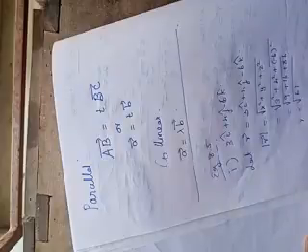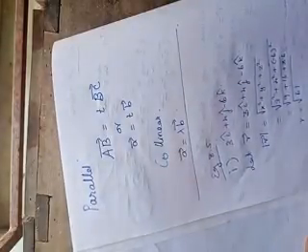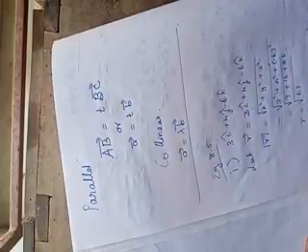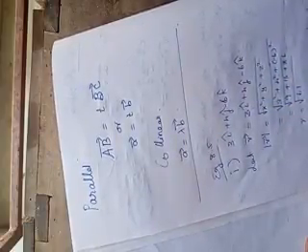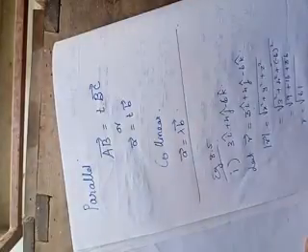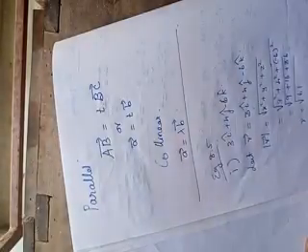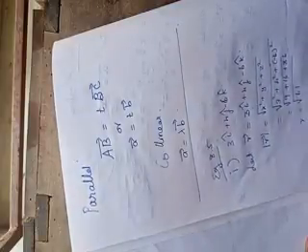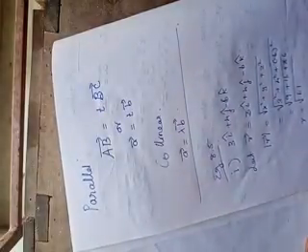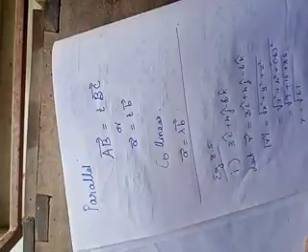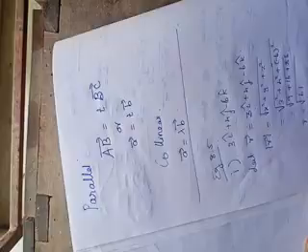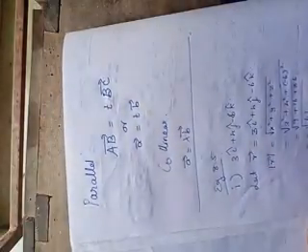Direction ratios is x comma y comma z. Actually, that is our coefficients 3 comma 4 comma minus 6. Next we can write direction cosines. Direction cosines is x by r comma y by r comma z by r, that is 3 by root 61 comma 4 by root 61 comma minus 6 by root 61.